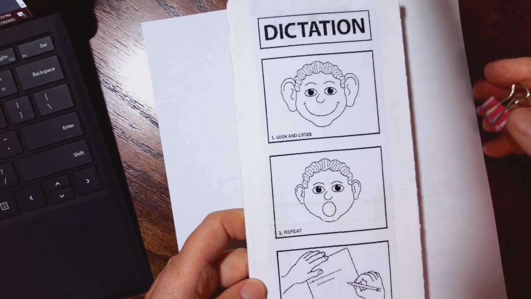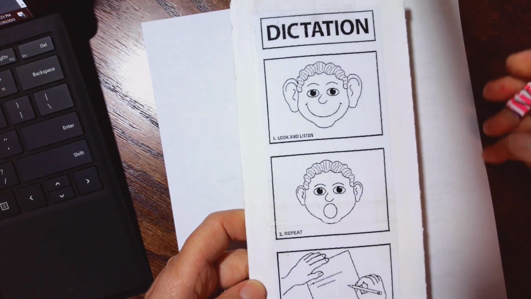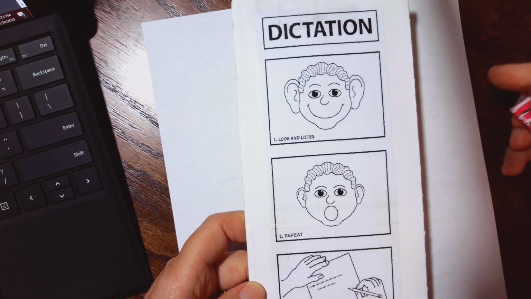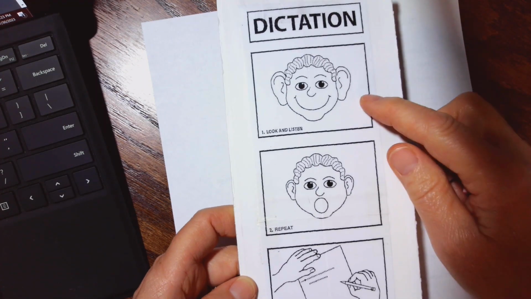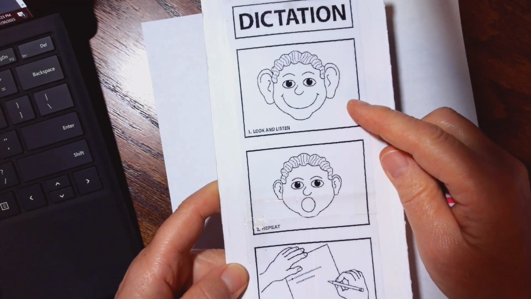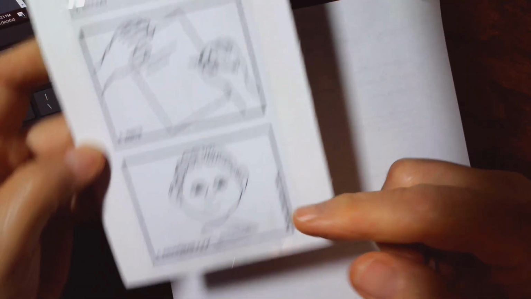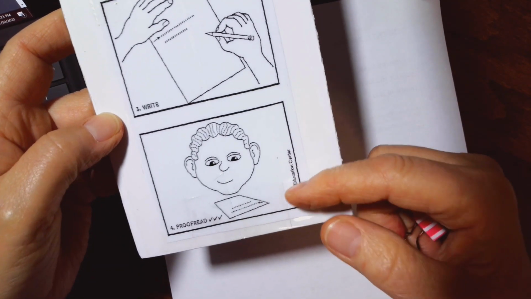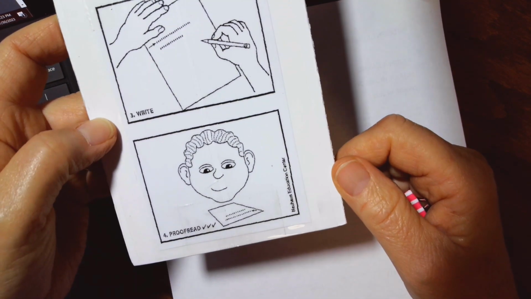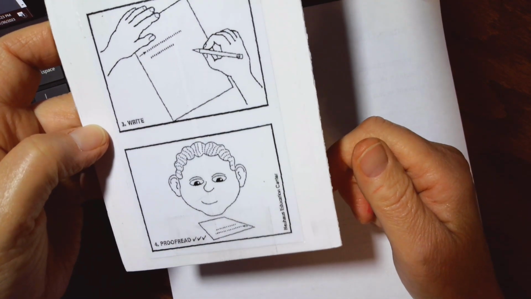I'm going to dictate a phrase, not a whole sentence. You're going to look and listen, echo it 3 times, then go write, and then go back and read what you've written. You're going to code it and proofread to make sure that what you wrote is what you intended to write, and you can correct anything.